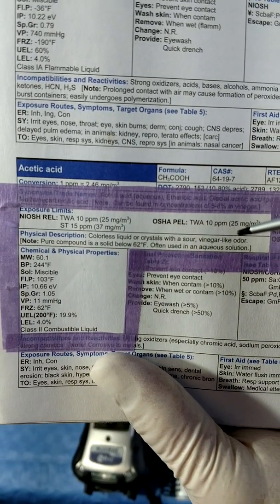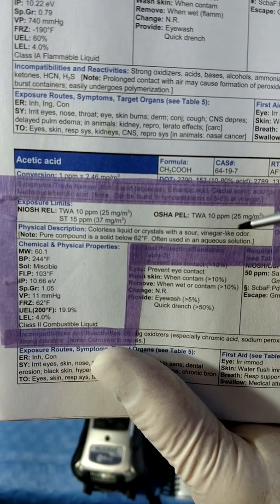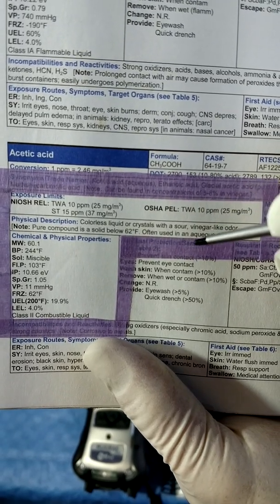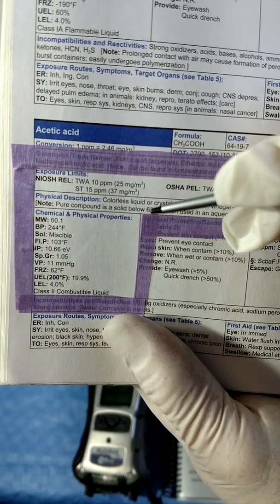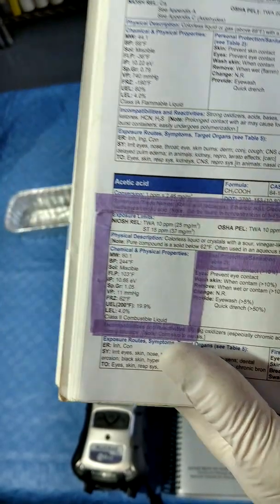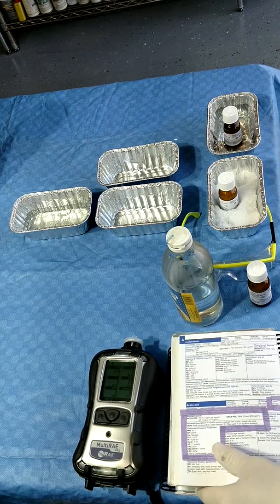Physical description is either a colorless liquid or a crystal with a sour odor. An interesting property of glacial acetic acid is its melting point of 62 degrees Fahrenheit. My garage temperature is in the 60s.